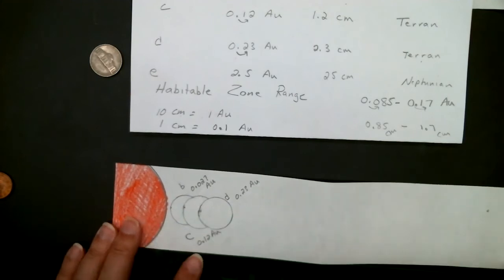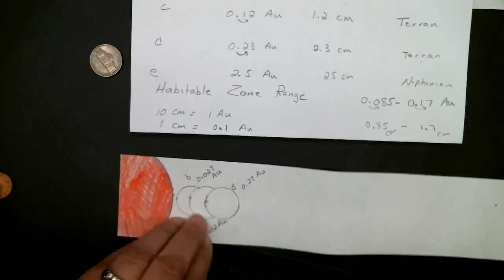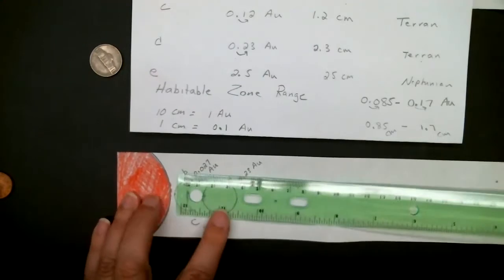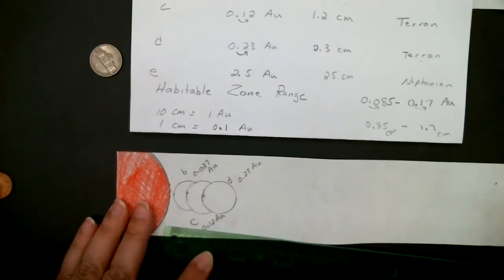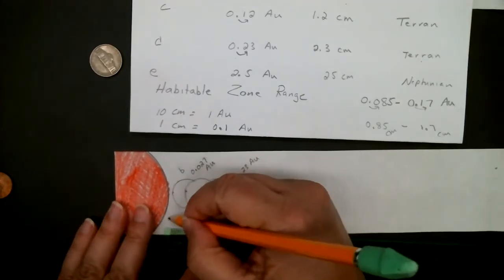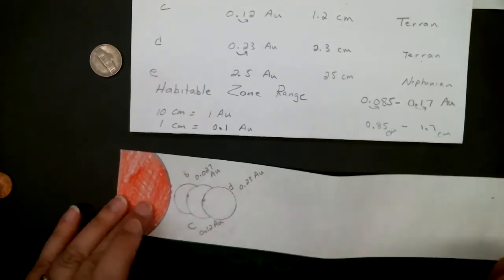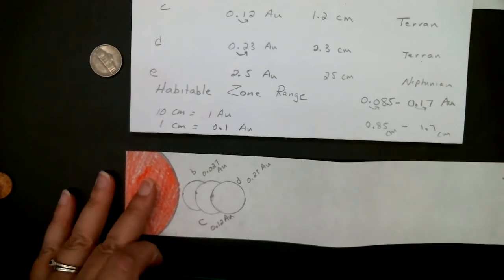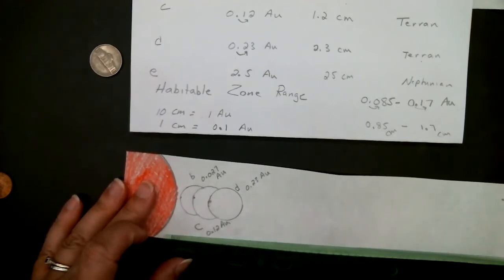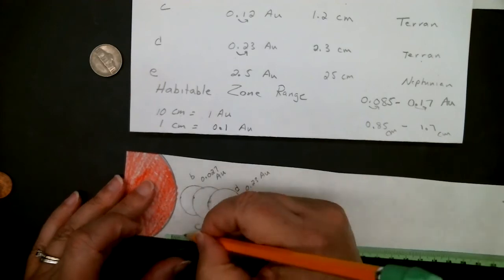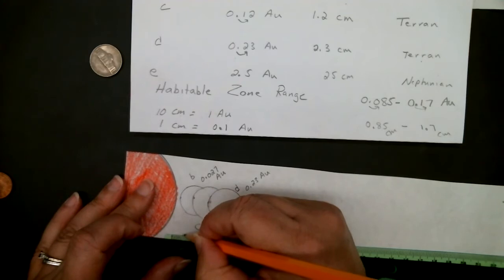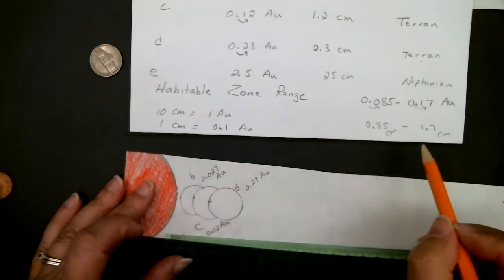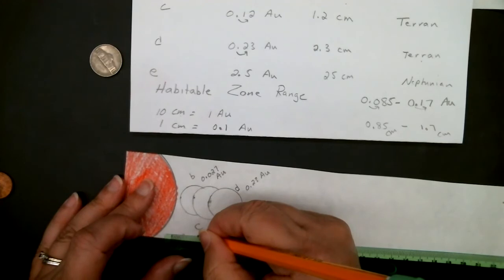So I'm going to do that down along the edge, I think. I can't get a hold of the ruler now. So I want it to be at the edge here. So I'm going to come down like this a little bit. If I was eyeballing it, I'm going to start about right there. I can't get a hold of this ruler. All right, so 0.85 is right there. And 1.7 is right there.